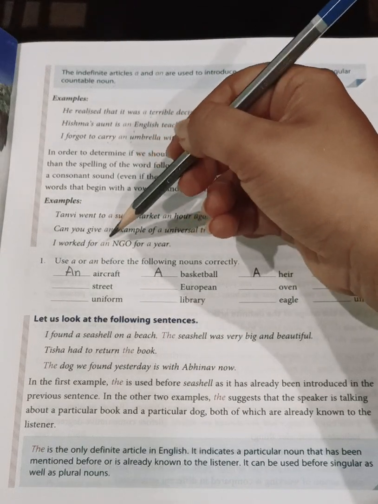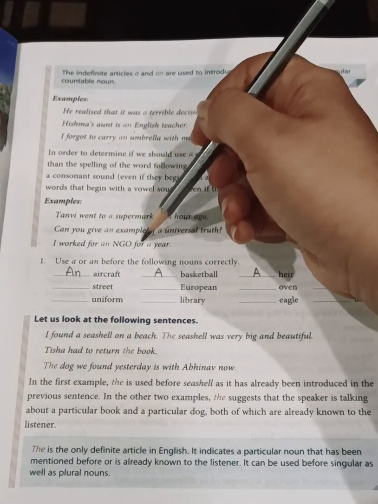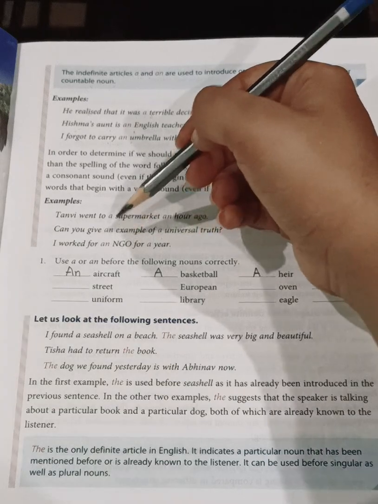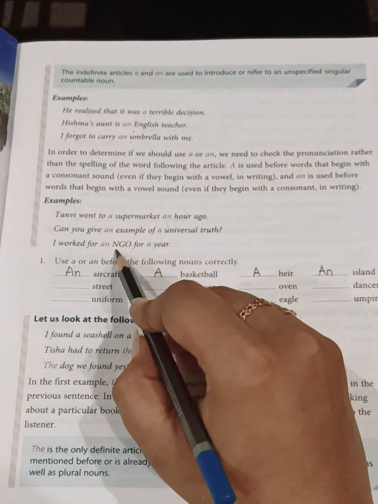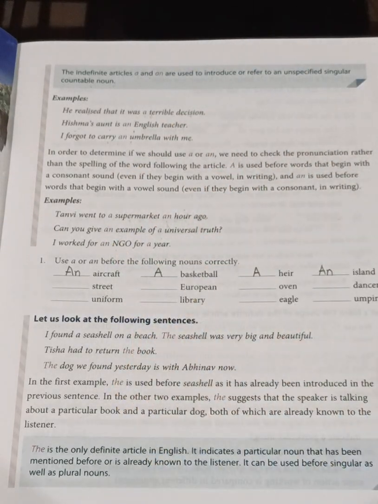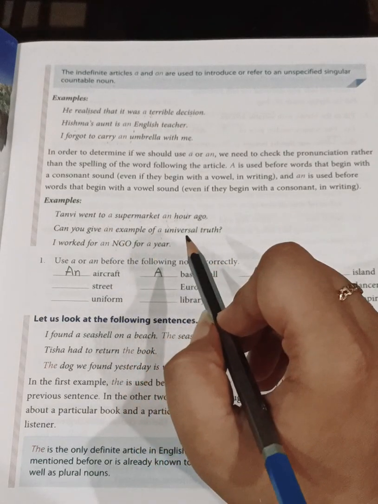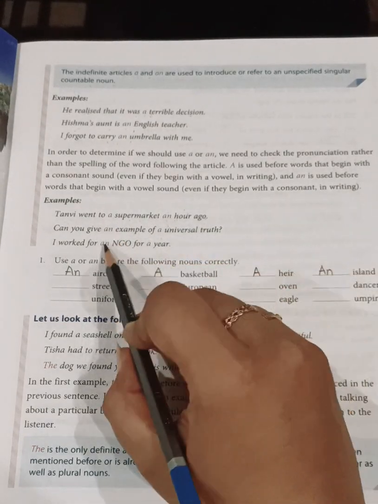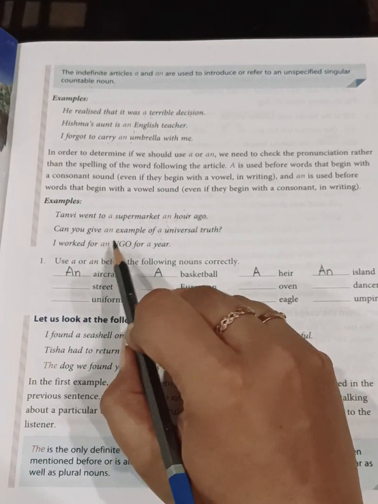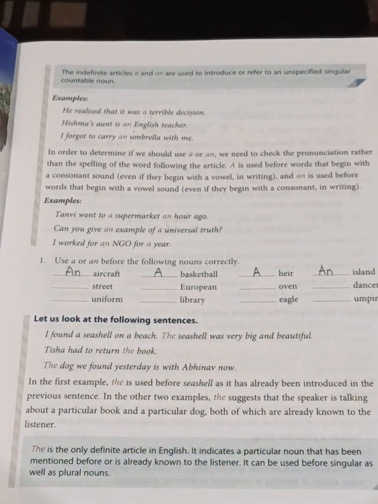I worked for an NGO for a year. Now, NGO. NGO starts with the sound en, which begins with a vowel sound. So, we start NGO with an. So, here we have used an. Understood, students? You have to refer to the vowel sound and the consonant sound, not the letter which is given in the word. Okay? Now, let us start with the exercise question number 1.